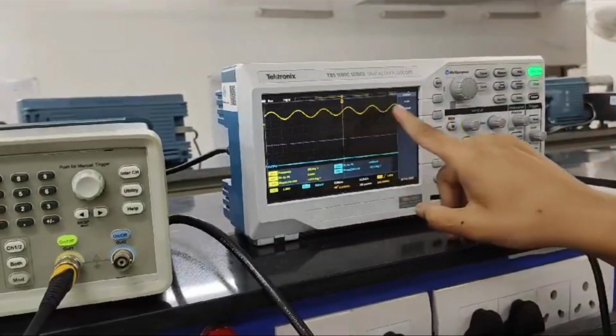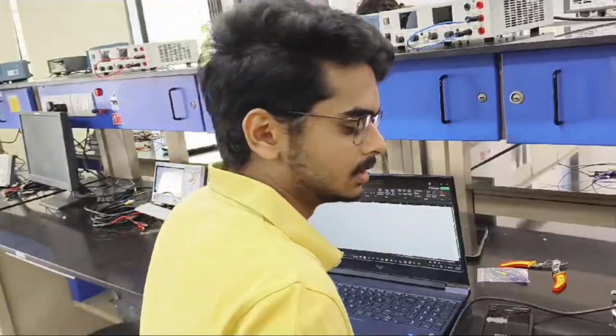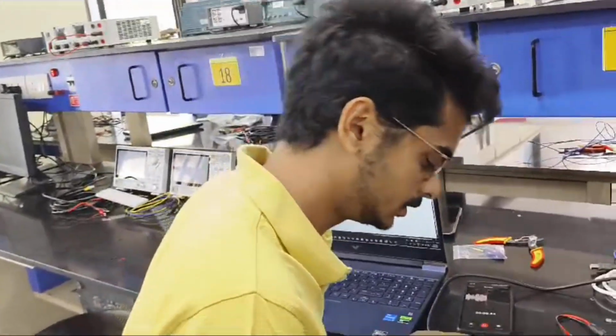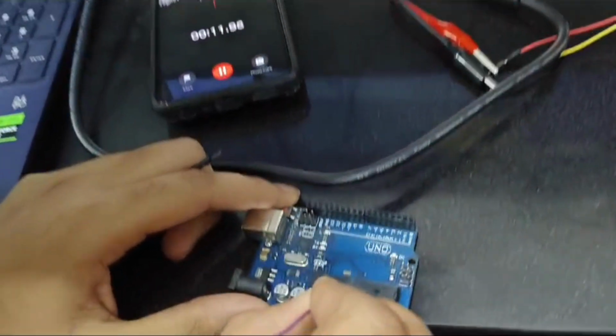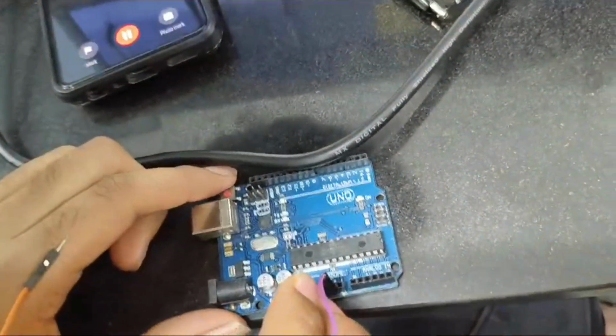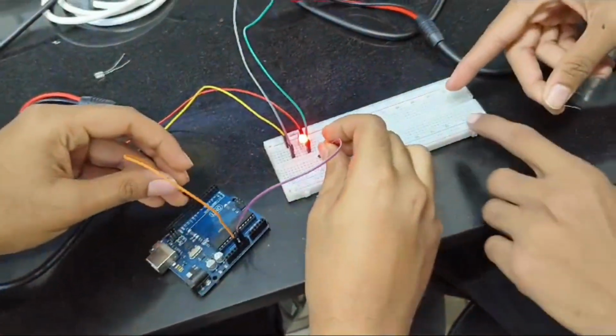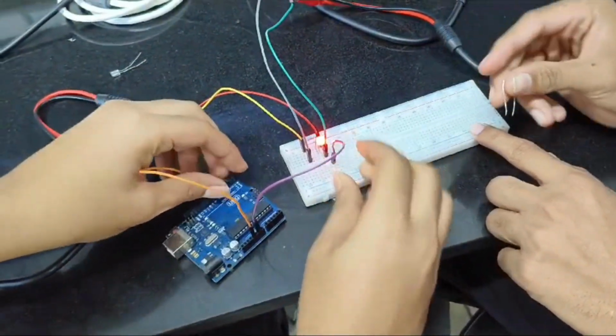Here this is the input given from the frequency generator. We need to give 5 volt power to the photodiode, so we are using an Arduino. So we connect the ground and the 5 volt terminal from the Arduino to this another circuit parallel to the LED circuit.